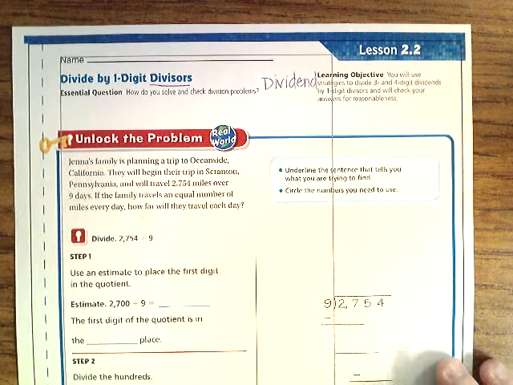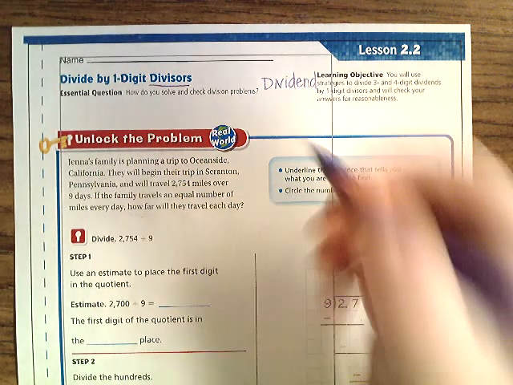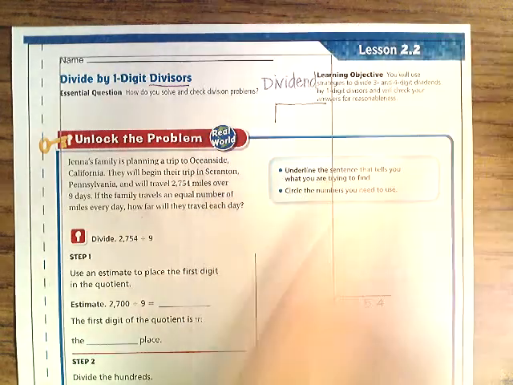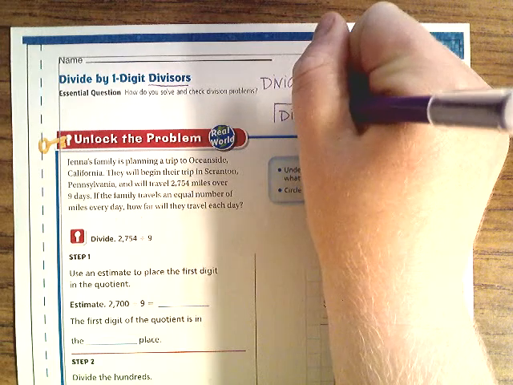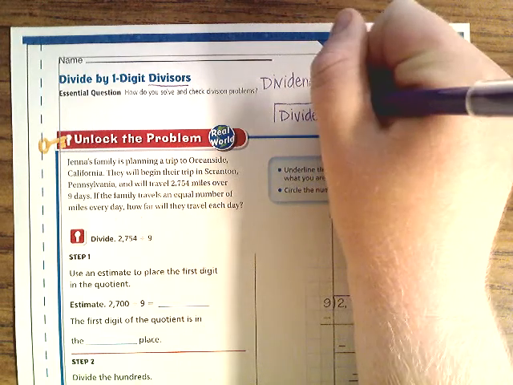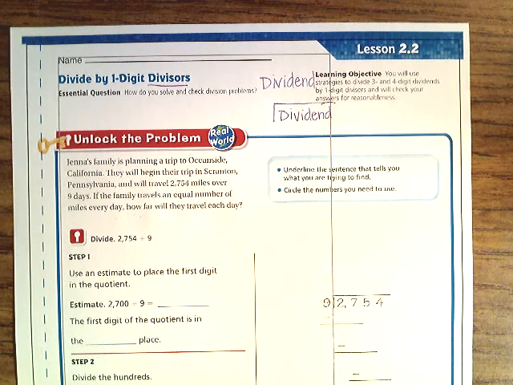So we call that number, there's a mathematical term for it. So that number that we put inside the cage, that is called the dividend. That's our big number, dividend. There is no end to the big number. That's how I remember it, okay?